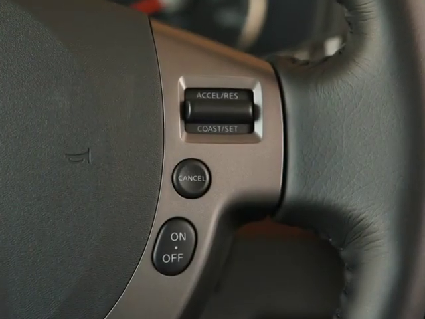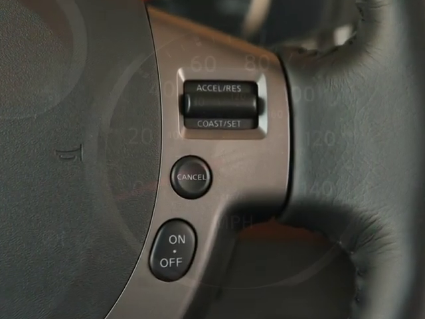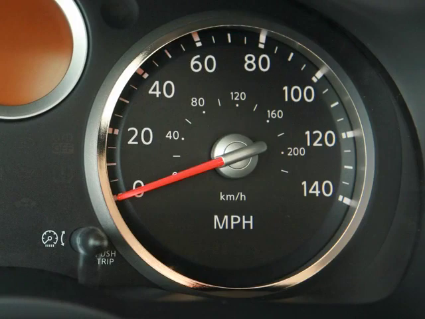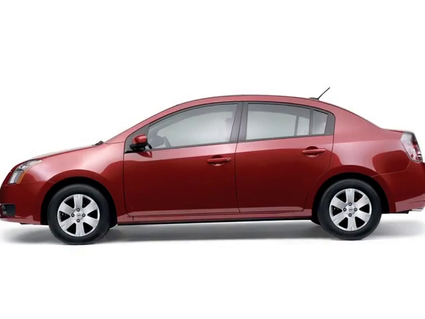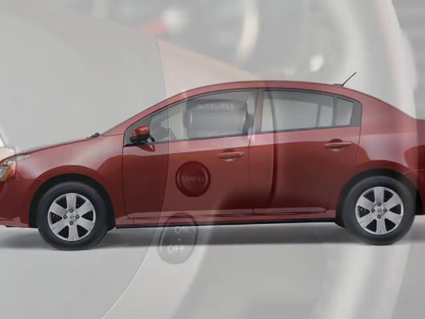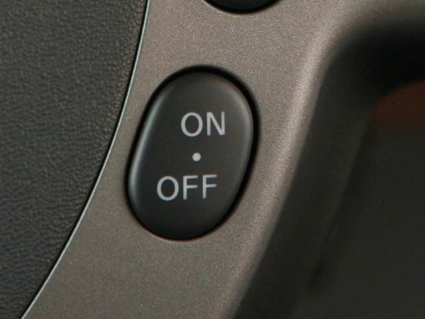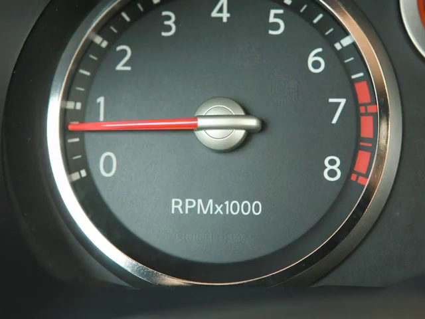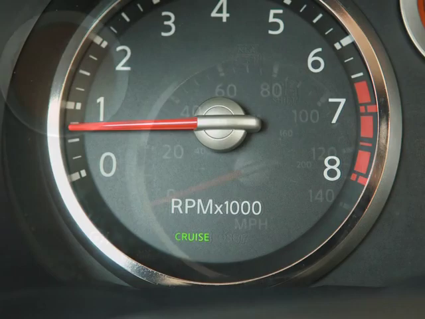Cruise controls enable you to set a desired safe speed between 25 and 89 miles per hour and remain there until you wish to slow down, accelerate, or stop. Simply press the on-off switch on the steering wheel. The cruise indicator light will turn on.